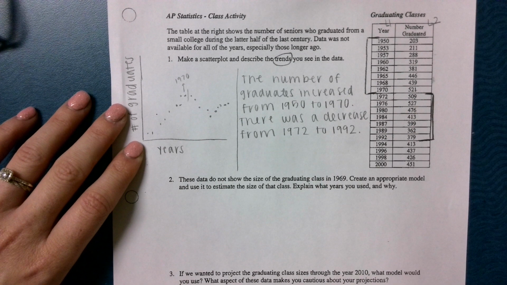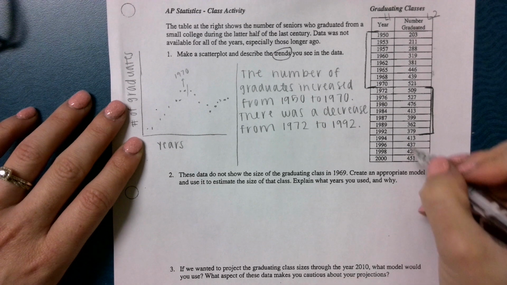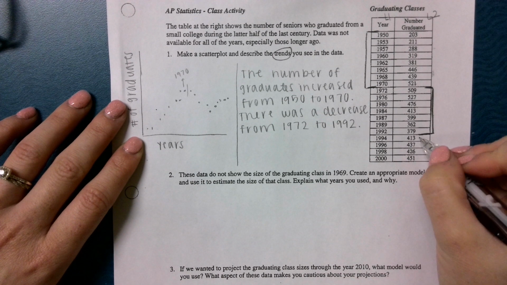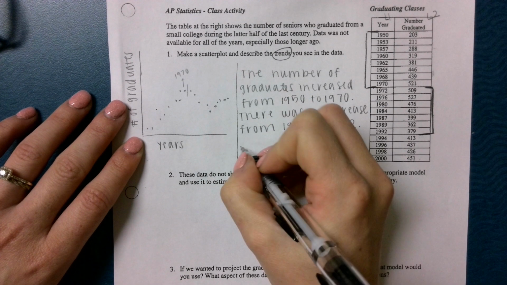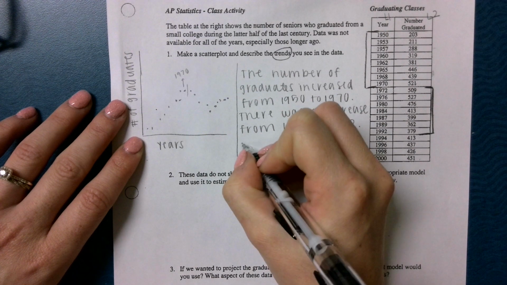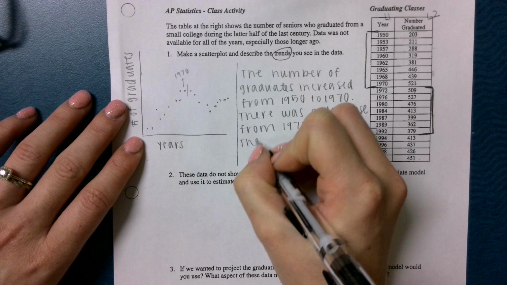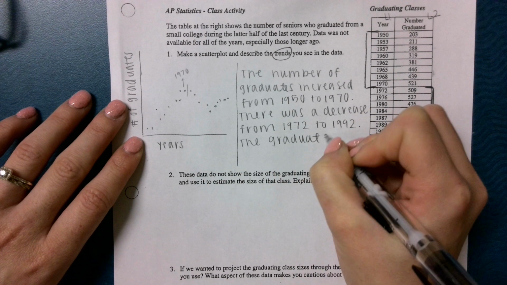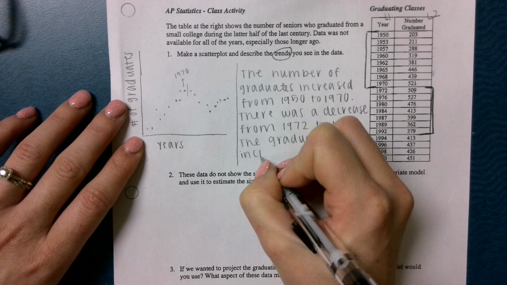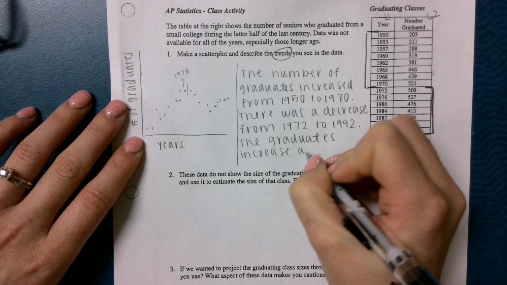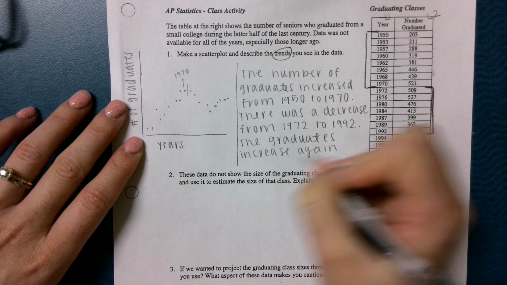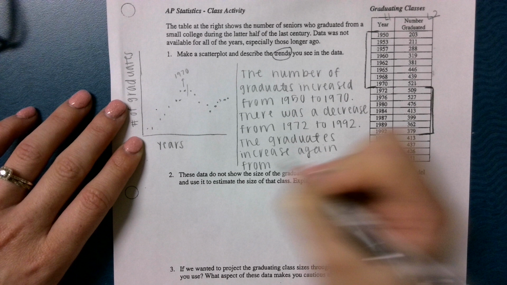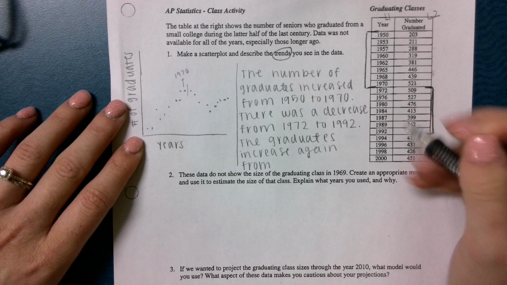And then it looks like this last piece, this is where things start to increase again. So I'll just say the graduates increase again. From 1994 to 2000.